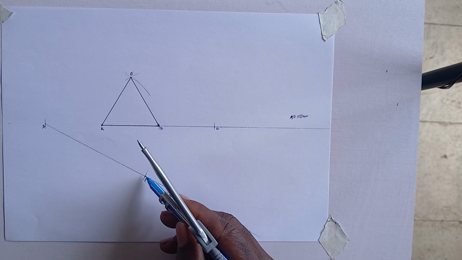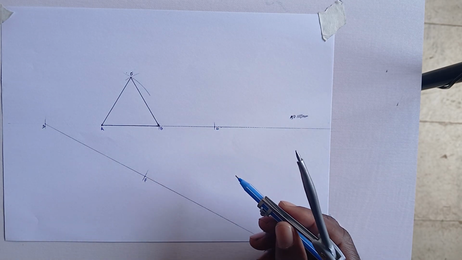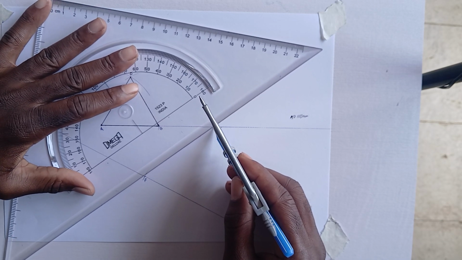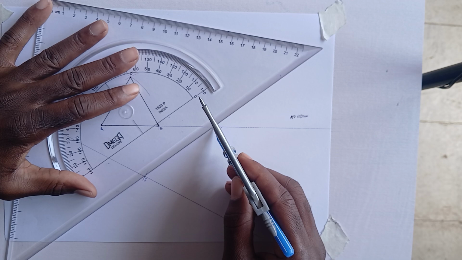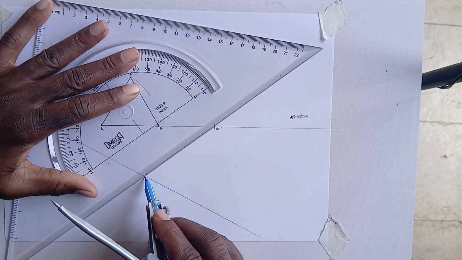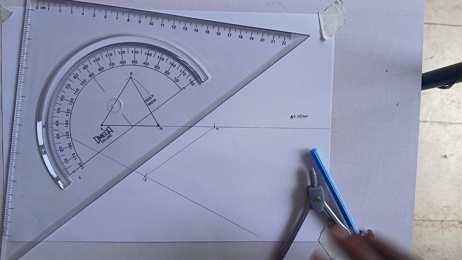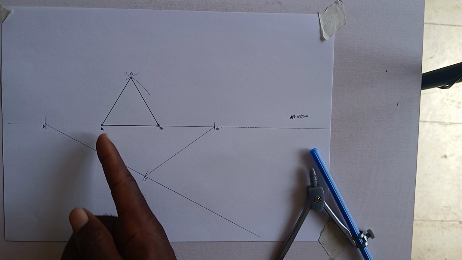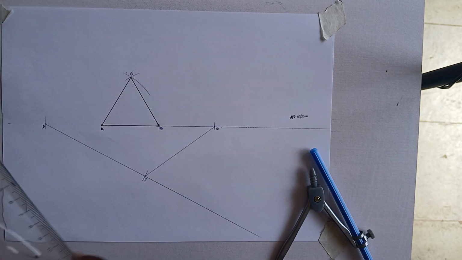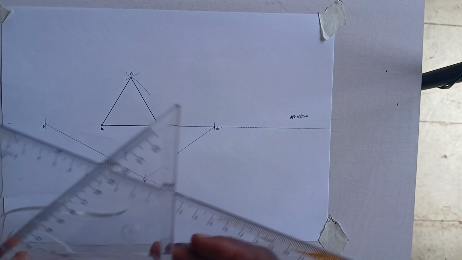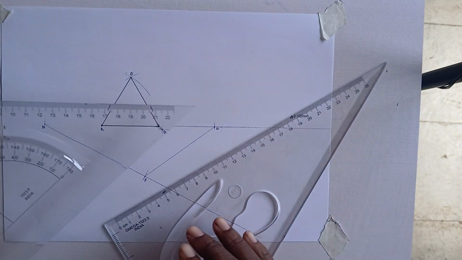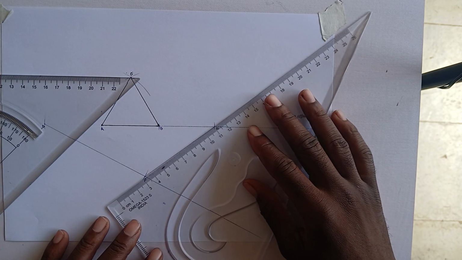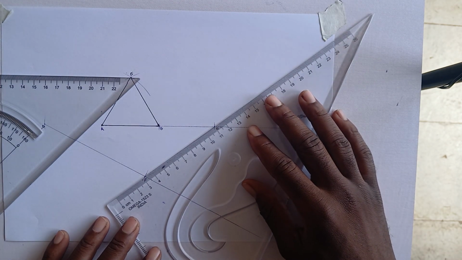The next point is to join E and F. All right, so I'm going to connect these two points, and I'm going to produce them right there. Okay, so the next point is I have to draw a parallel line from B coming there and from A coming there. So how do we produce a parallel line? You guys know how to use set squares to produce a parallel line, and we're going to use this one to make the parallel.